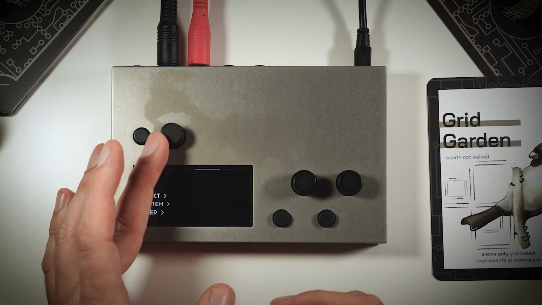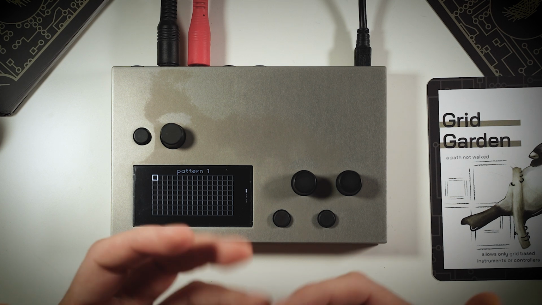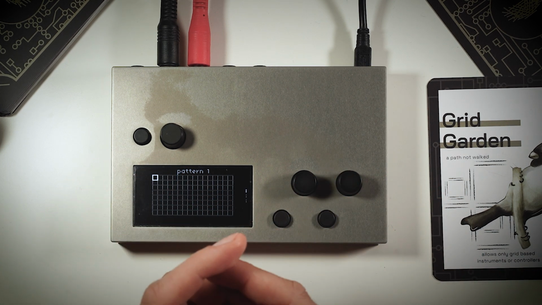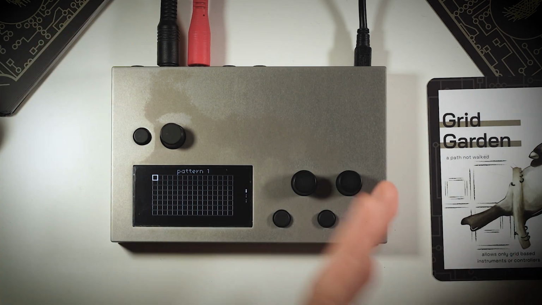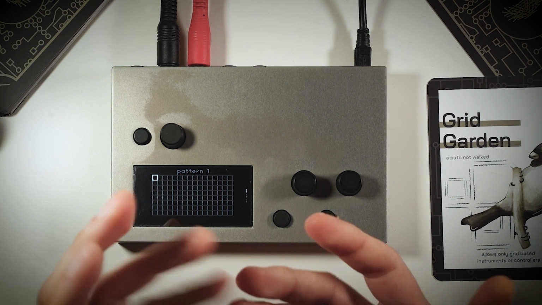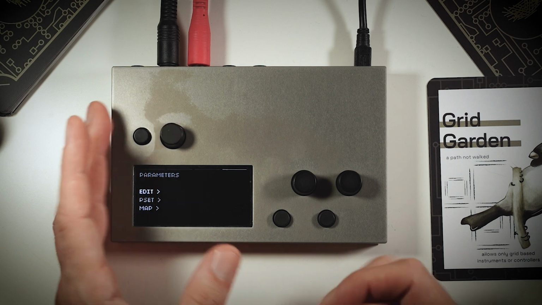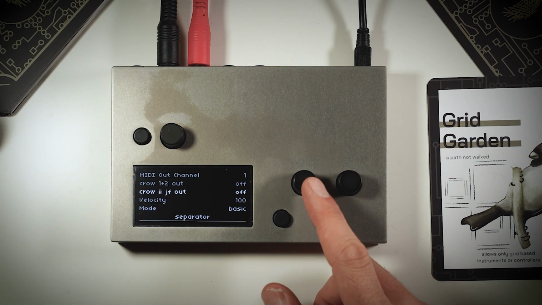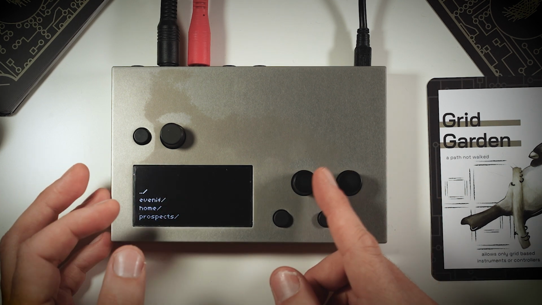Now, a cool thing about sampling in DELAR is that, if you ever played with an MPC or any sampler that has that typical workflow where you have pads and you put different things on the pads and then drum it up, you can create a little drum beat or whatever through that. What I find interesting here is that you can basically do the same, but the workflow and the way you think about it is way different than your usual MPC stuff.